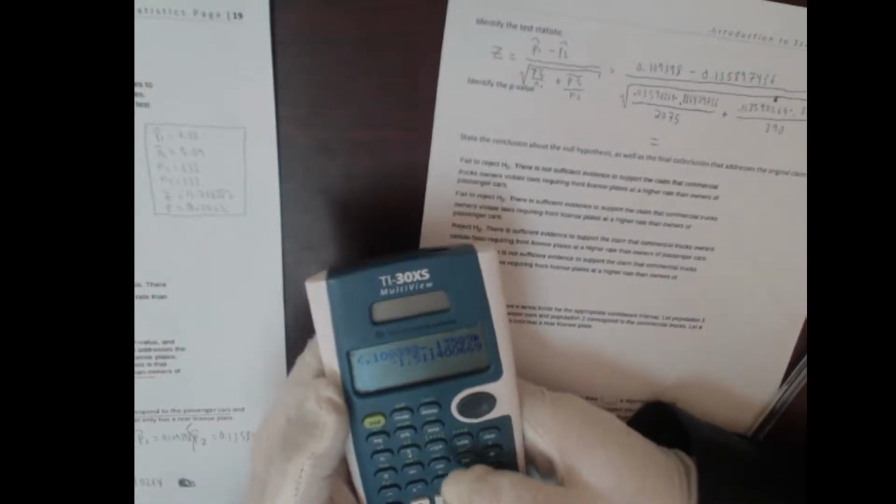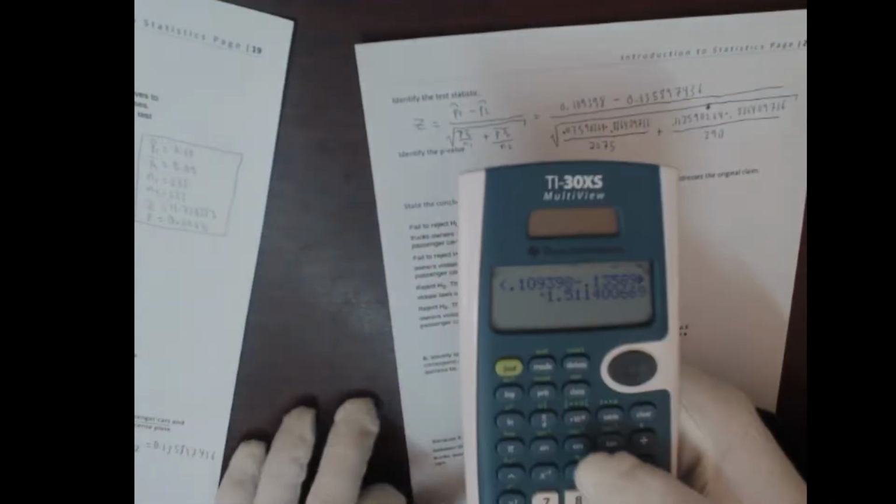And we get an answer of negative 1.511, which is the correct answer.